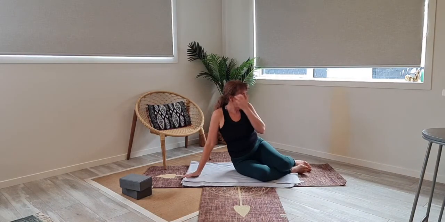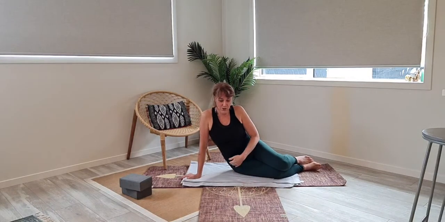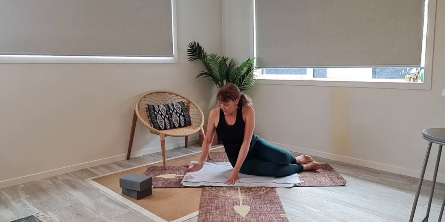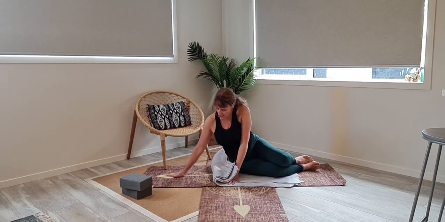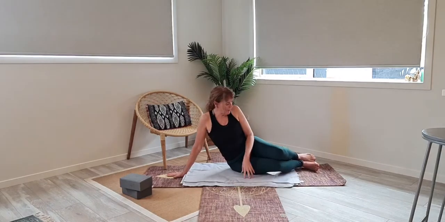So in reclined Buddha, we want to imagine that we're lying onto a beam. I've got this line on my mat, which is nice because it gives me a nice sense of alignment.